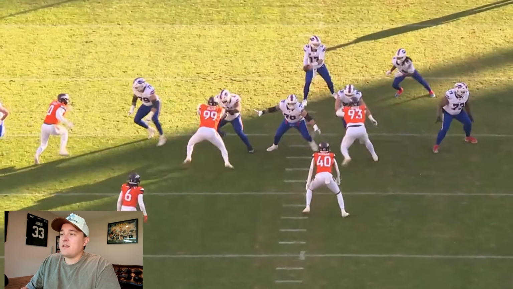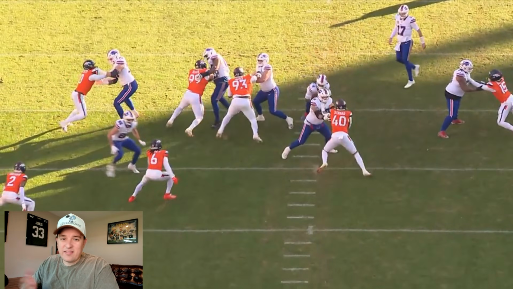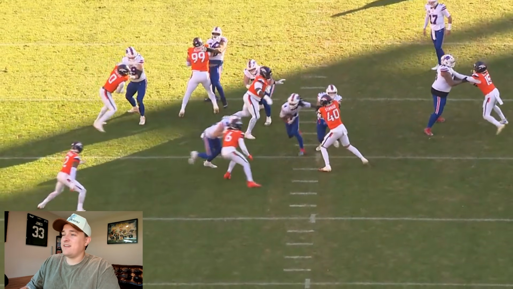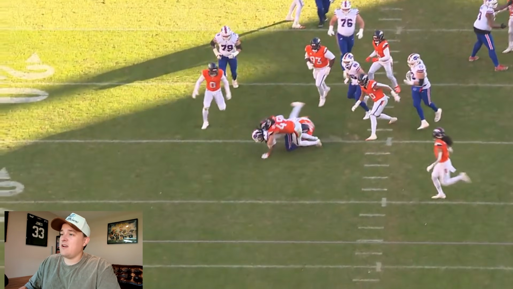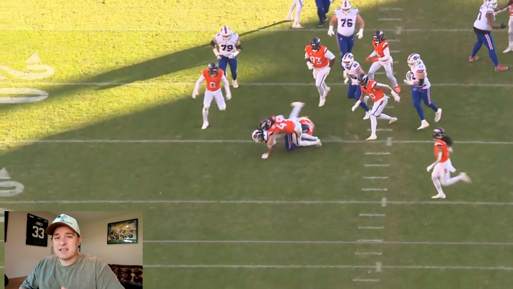We don't usually talk about this on an inside zone concept, but I love my skill players blocking. Thought they did a great job there. That's the little wrinkle we're going to talk about. A couple of these plays and concepts, you'll see little wrinkles that are added that I wanted to still notice and appreciate.